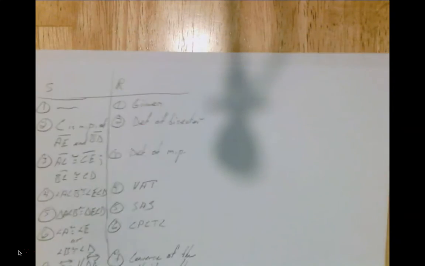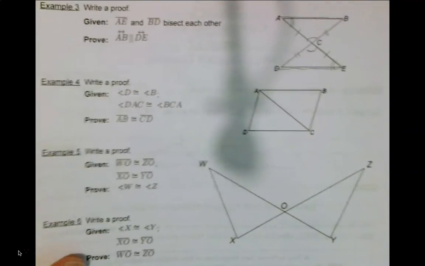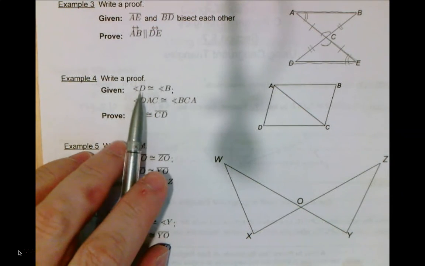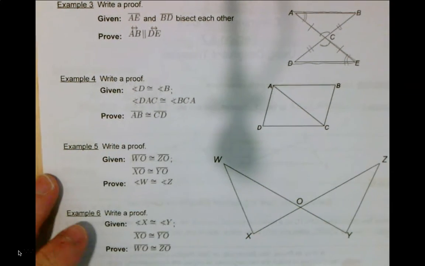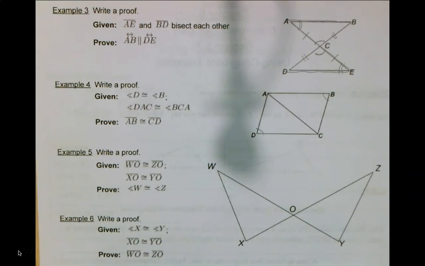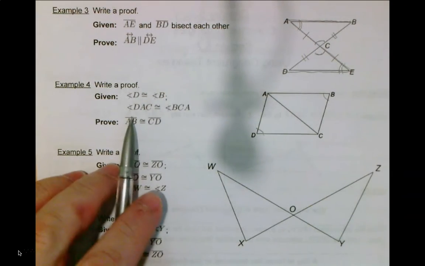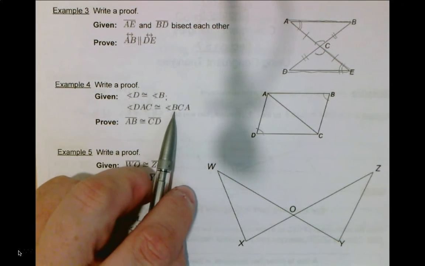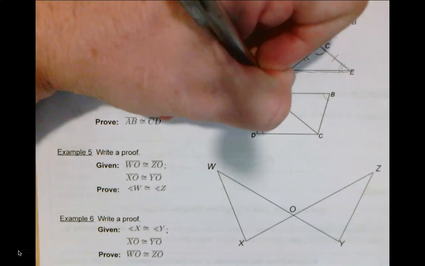All right, so that was example 3. Back over here to example 4. I think I might be able to fit example 4 in here. We'll see. Angle D is congruent to angle B. Let's mark that up in our diagram. Angle D congruent to angle B. Angle DAC is congruent to angle BCA.